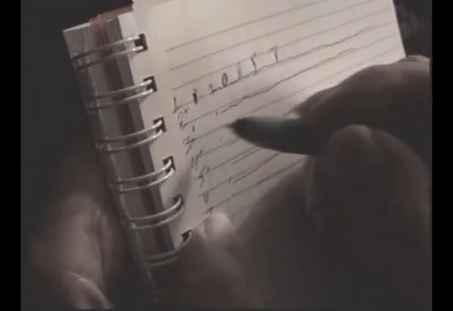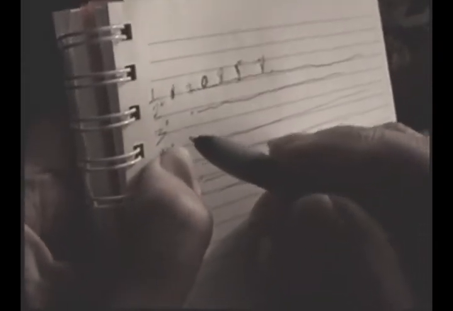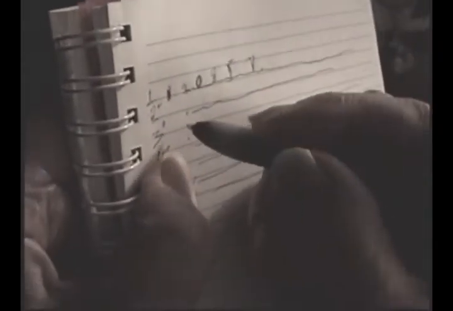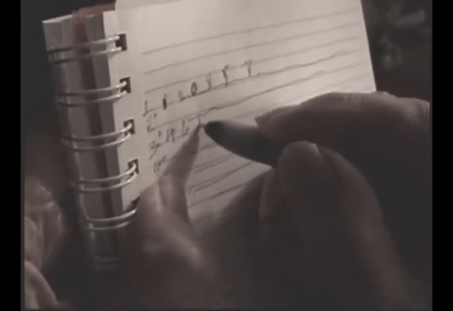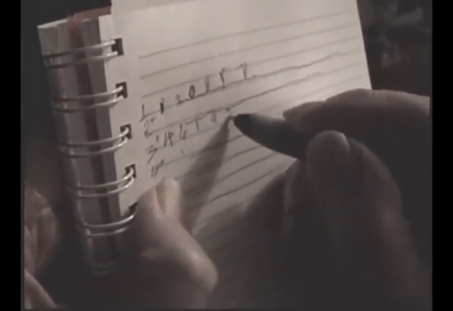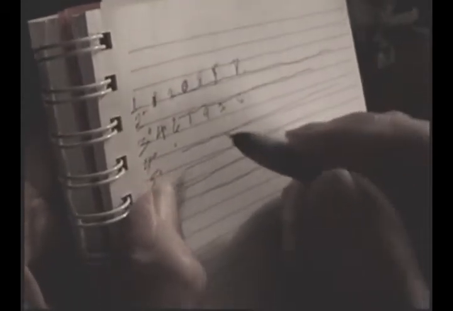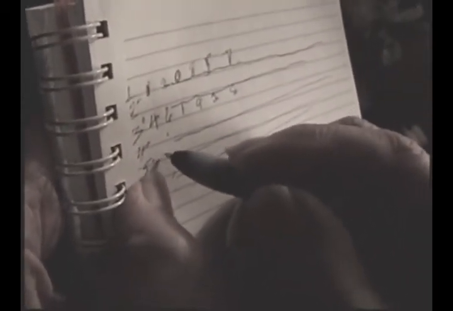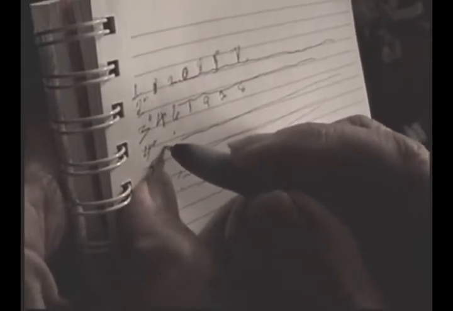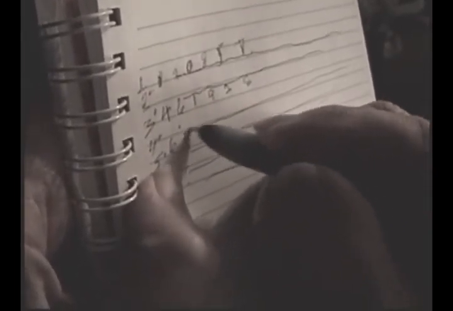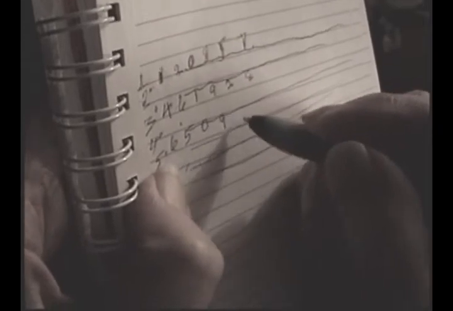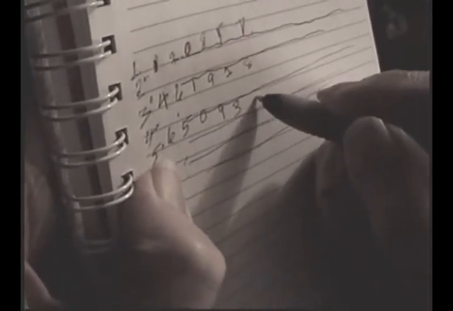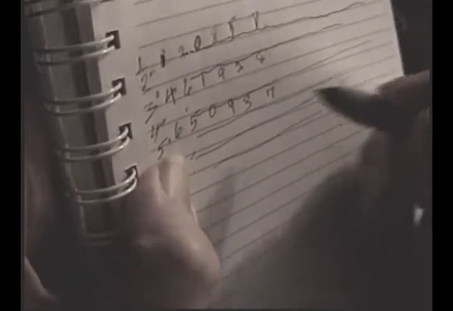And I'm going to have the first 7 digits of this infinite string, something like this now: 4, 6, 1, 9, 2, 8, and this one will be, I'll let it be 6, 5, 0, 9, 3, 7. That's enough to give the idea.